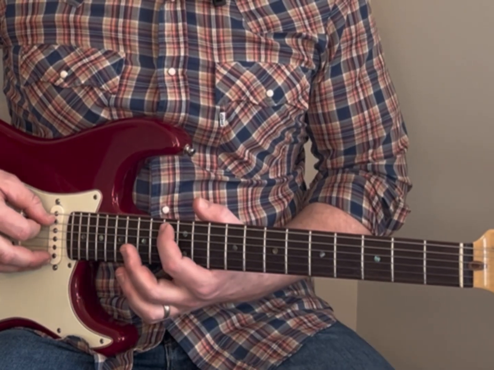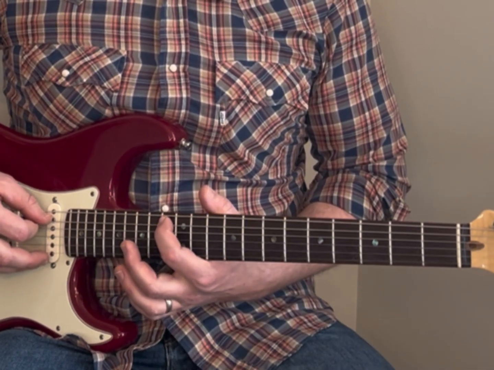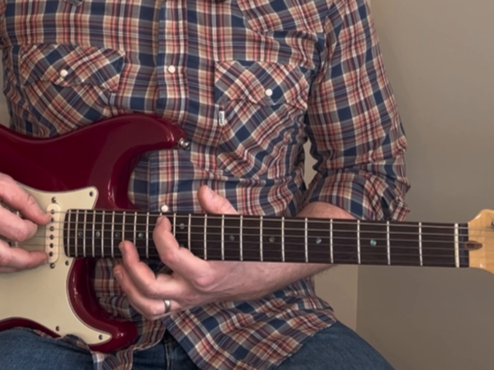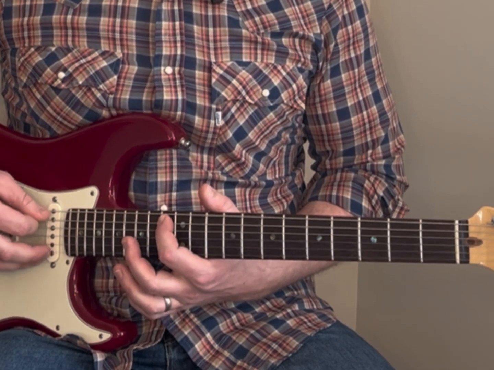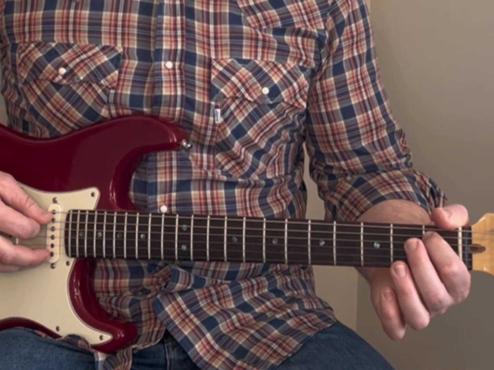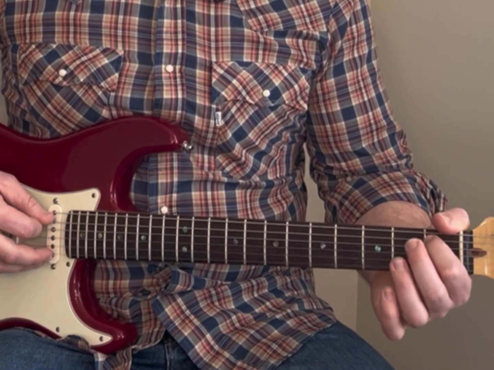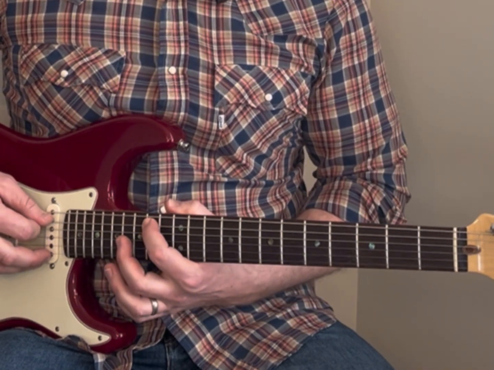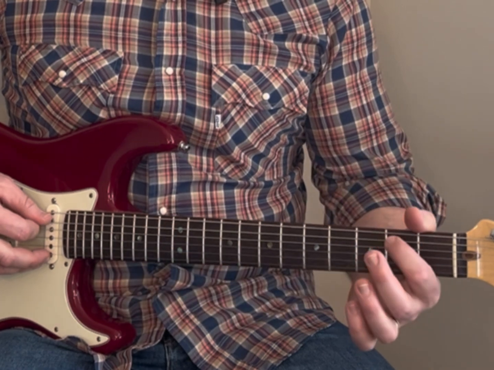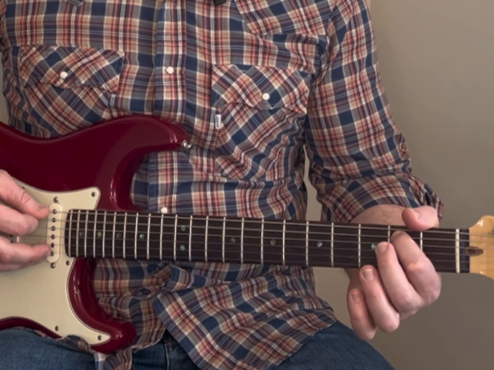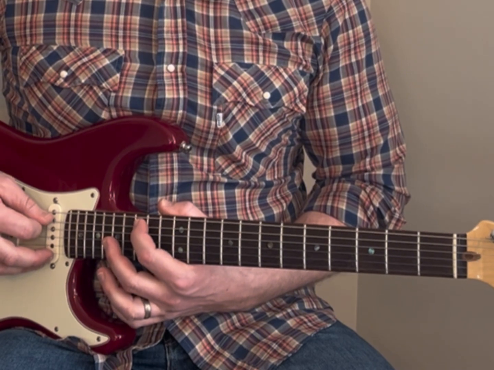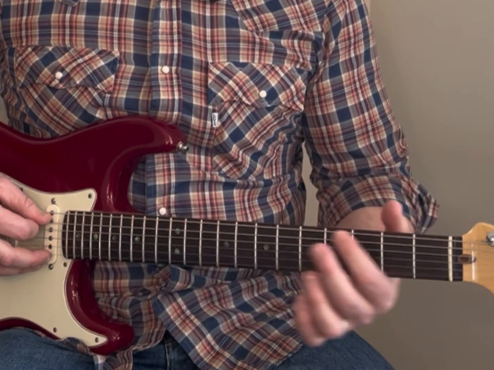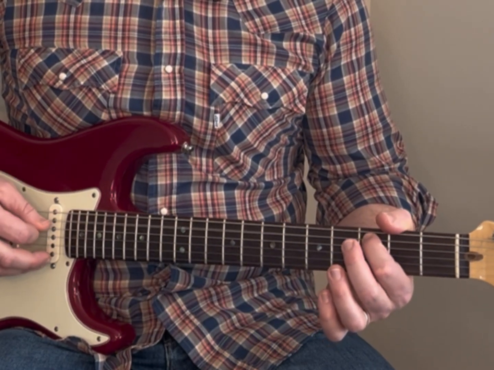So when I go to that 13th fret, it's like starting over on the fretboard on fret 1. That 13th fret is a B flat, just like that first fret is a B flat. That 14th fret is a B, just like that second fret is a B. And that 15th fret is a C, just like that third fret is a C.